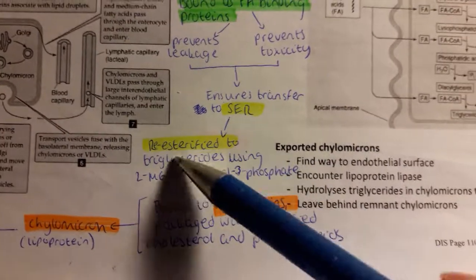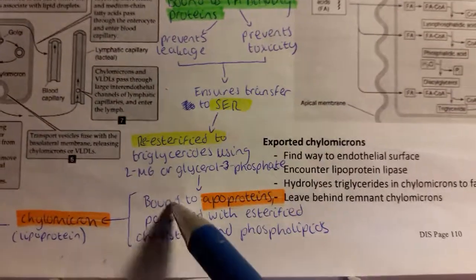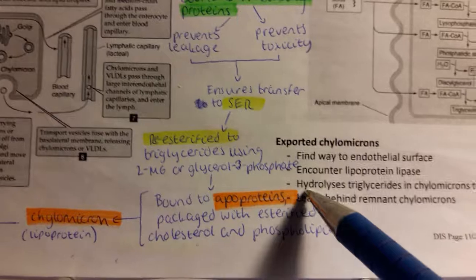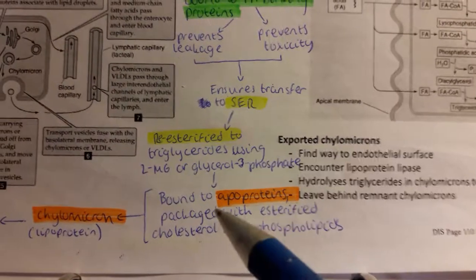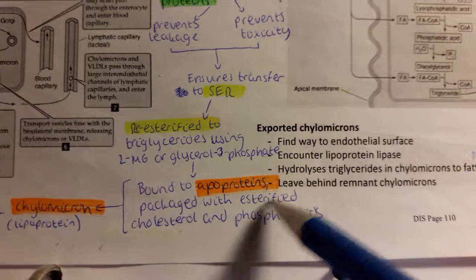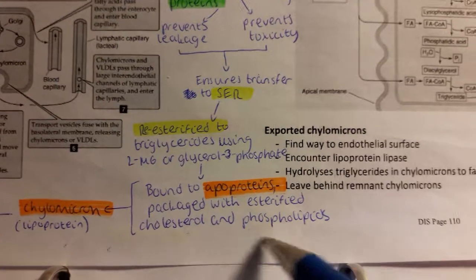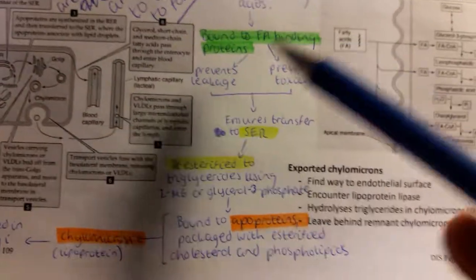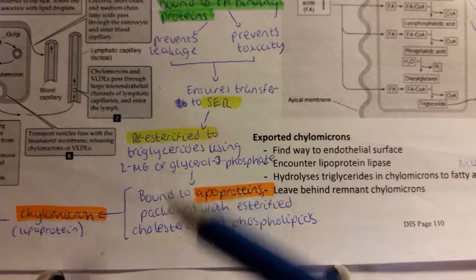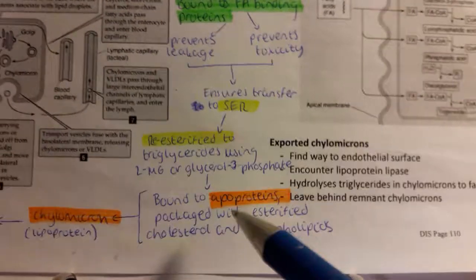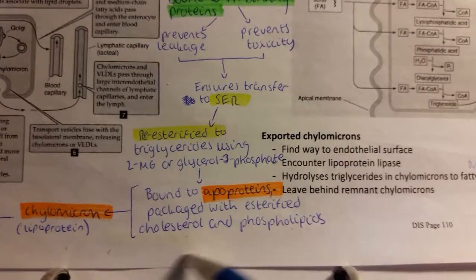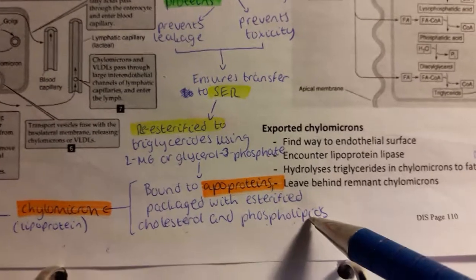And once they're re-esterified to triglycerides, they're bound to apoproteins, packaged with esterified cholesterol and phospholipids. So the fatty acids are re-esterified to triglycerides, bound to apoproteins, and packaged with esterified cholesterol and phospholipids.